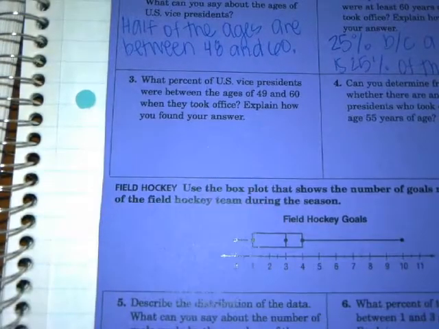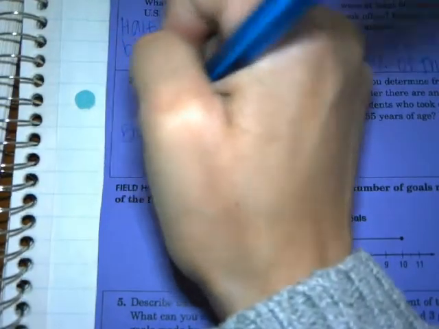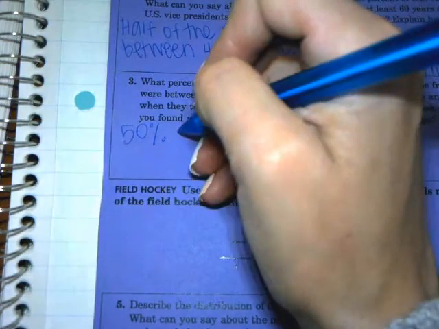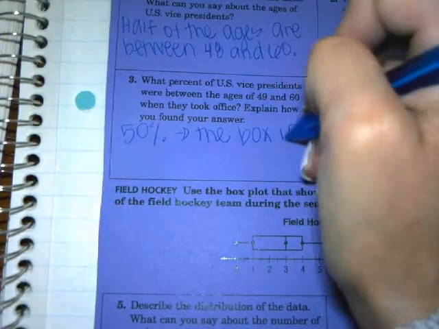Okay, if we look at number 3, what percent of U.S. vice presidents were between the ages of 49 and 60 when they took office? Whisper to your partner and tell me why. What'd you tell me? 50%. Why? Because the box starts at 49 and ends at 60. Good. The box is 50% of the data.